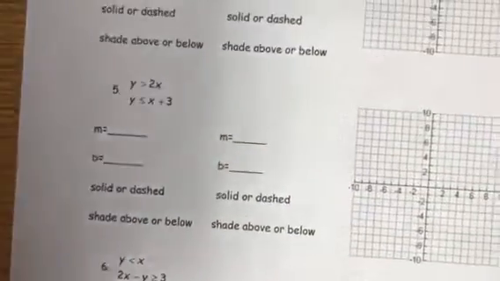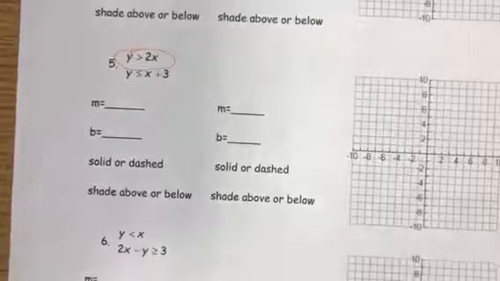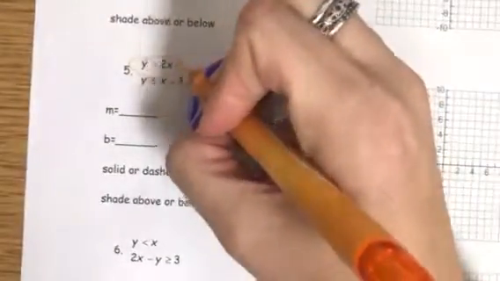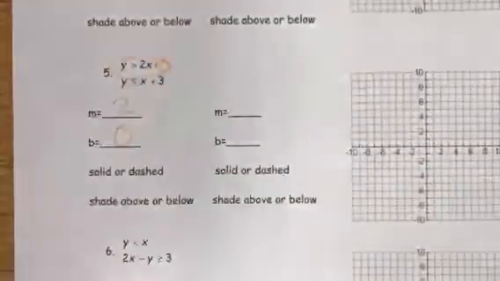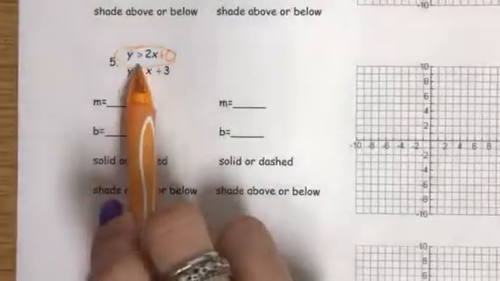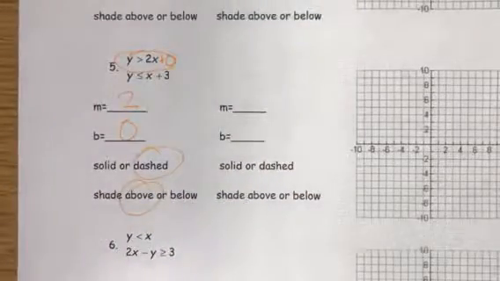So let's take a look at one more. How about number 5? So y is greater than 2x is really going to be y is greater than 2x plus 0. So our m is 2. Our b is 0. This inequality sign is telling us to use a dashed line and to shade above.